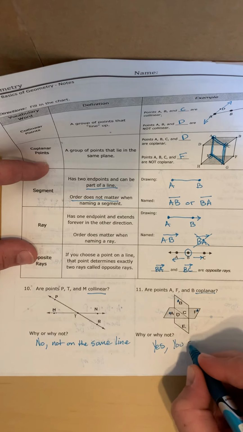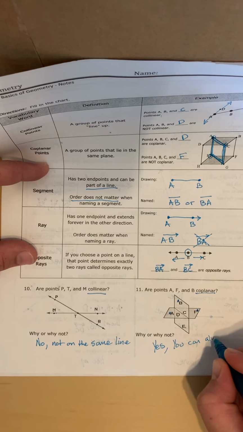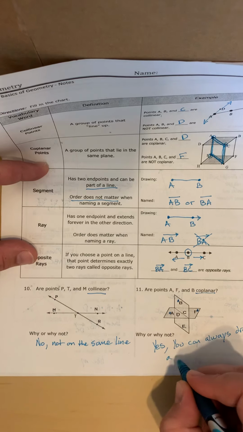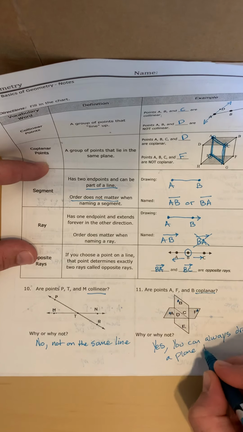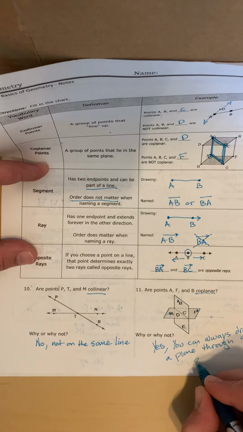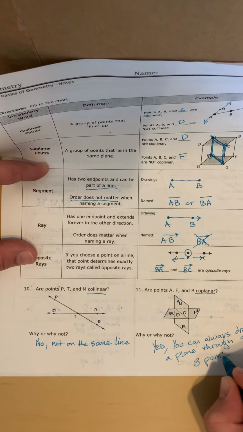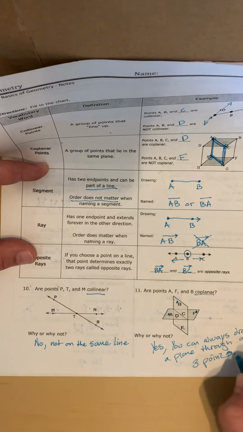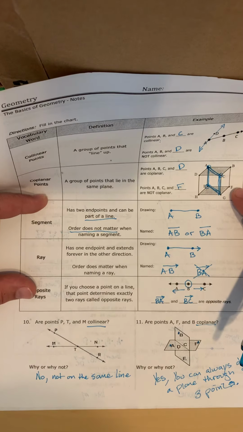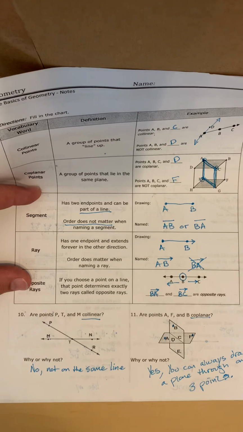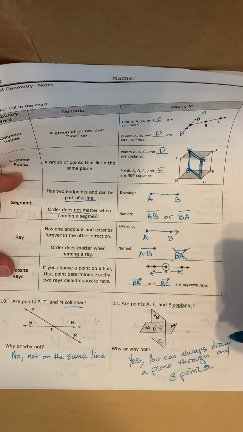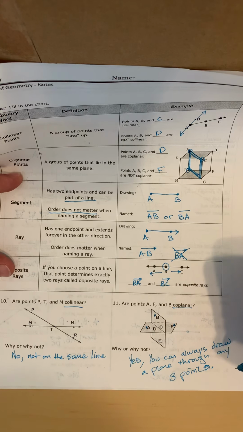You can always draw a plane through any 3 points. Now, any 3 points will work, but again, like we said up here, we can't name them unless those points are not in a straight line, okay? So, through any 3 points, you can always draw a plane, okay?